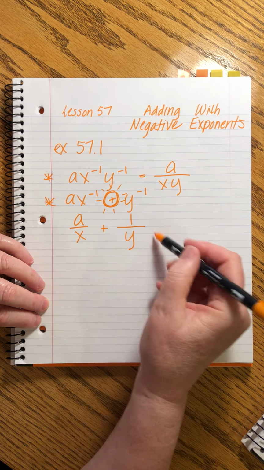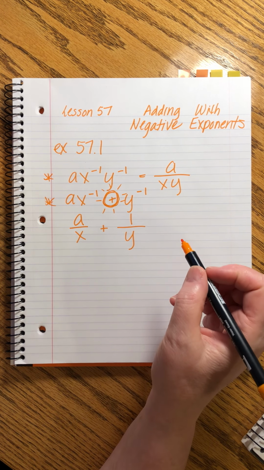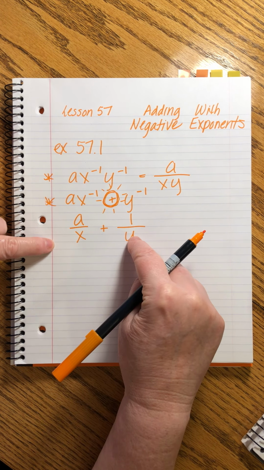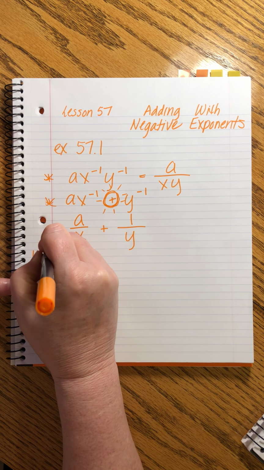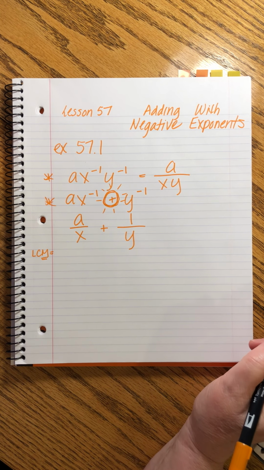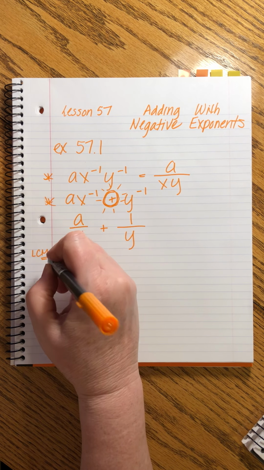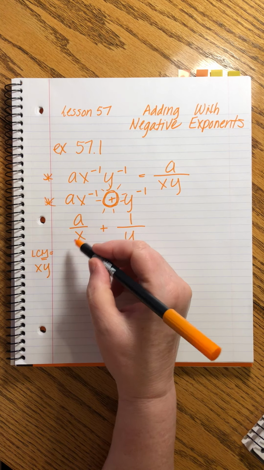Okay, so let's go on from here now. We'll get a couple more chances at doing this. Now we have 2 fractions that we're trying to add. We have to make the denominators match. We find the LCM, the least common multiple. I like to call it that because that reminds me that I multiply to create it. X times y. I'll write it over here. And now we're going to multiply.